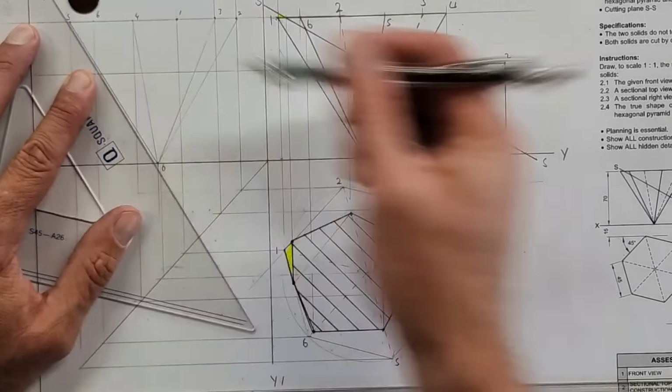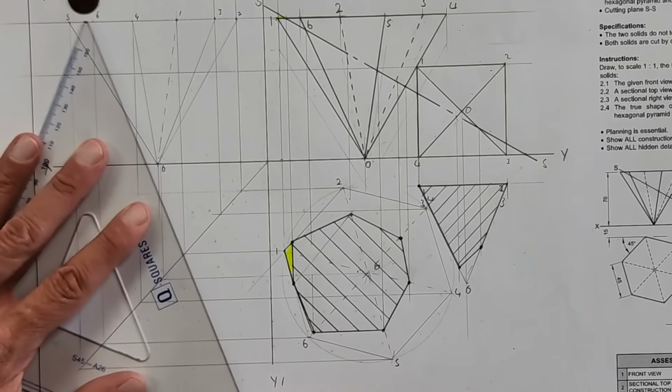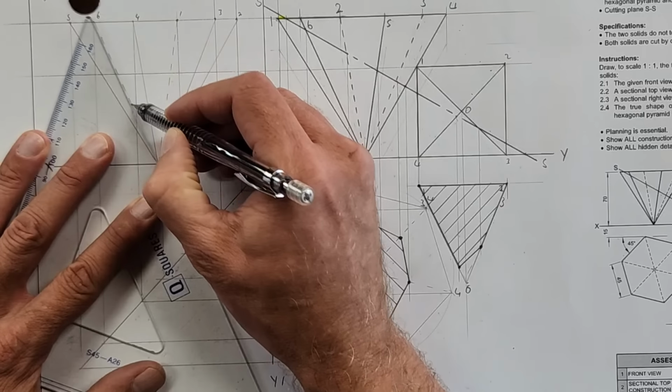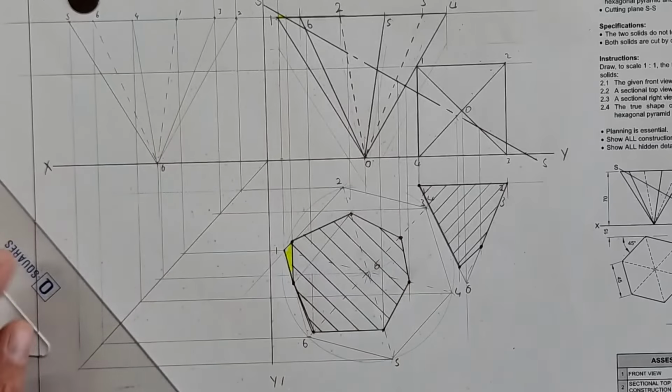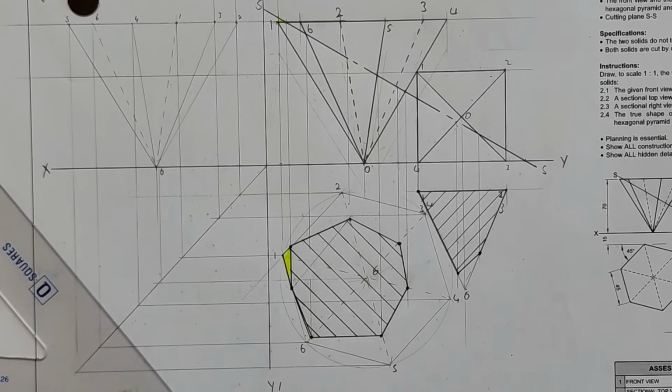And at the back, the 1 to 0 is going to be hidden detail. So draw it in construction, hidden detail. Okay? I'm not going to see this 0, 6 hidden detail as well. Yes or no? Okay, that is the non-section yet, but the right view.